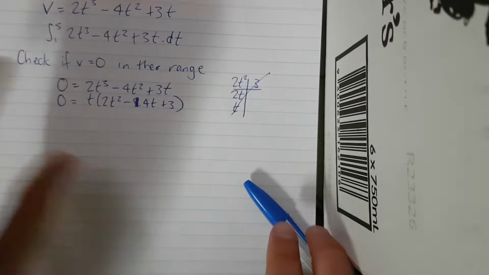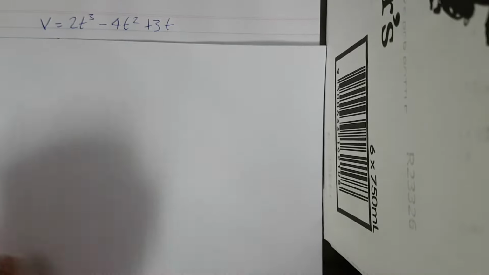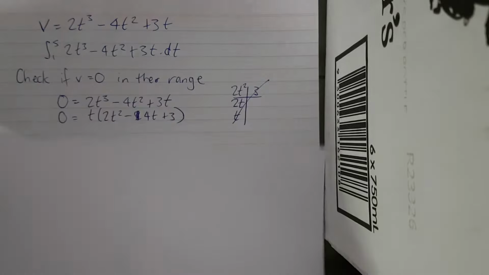We're given the velocity of a moving body. We're given a formula, looks a bit like that one there: 2t cubed take 4t squared plus 3t. And we are asked to find the distance travelled between t is 1 and t is 5.